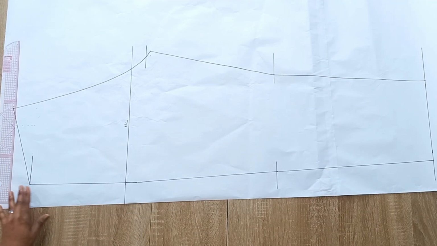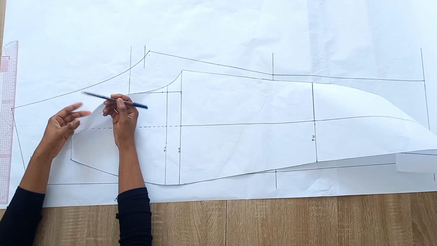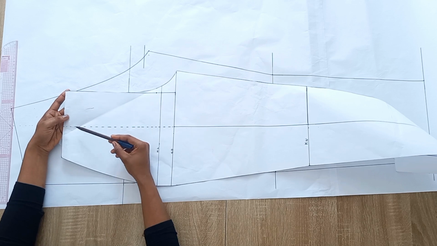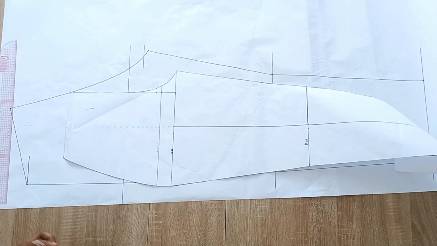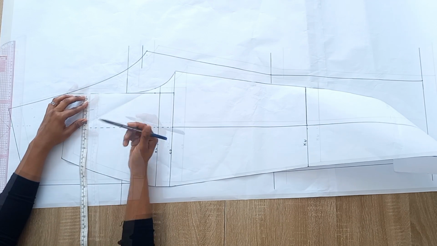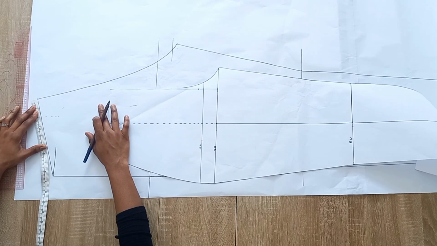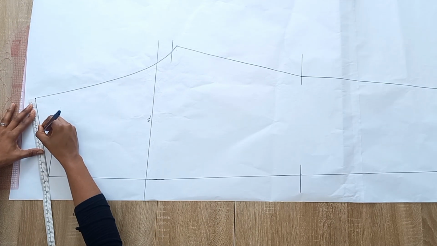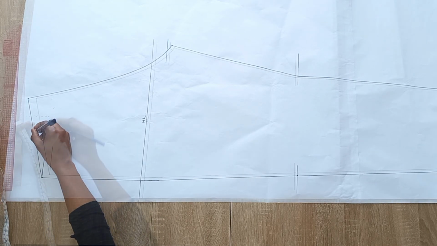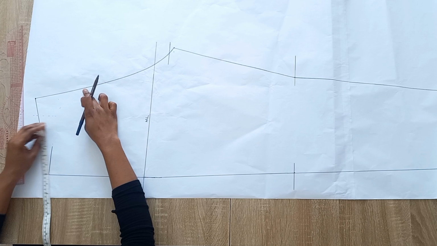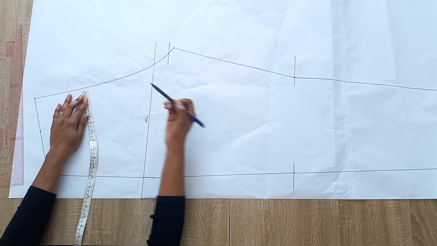Now to do our darts, I'll need to measure the distance from this part of my front piece to this center line. So we want to get the distance from that point to the center line of our trouser. So we have 3.75 here. I'll just transfer that to the waistline of my back panel. So this is where our dart is going to be. I'm also going to come down a bit here, and mark 3.75 again, which is what I have here as the center line for the front panel.